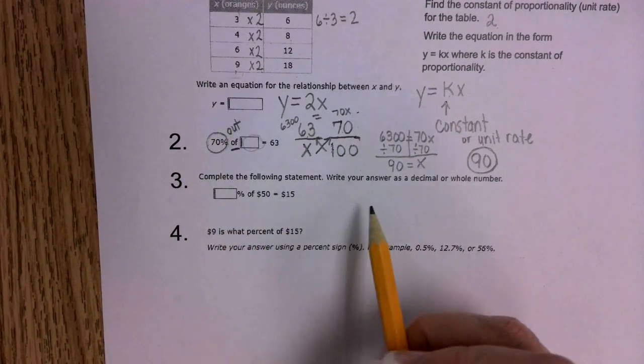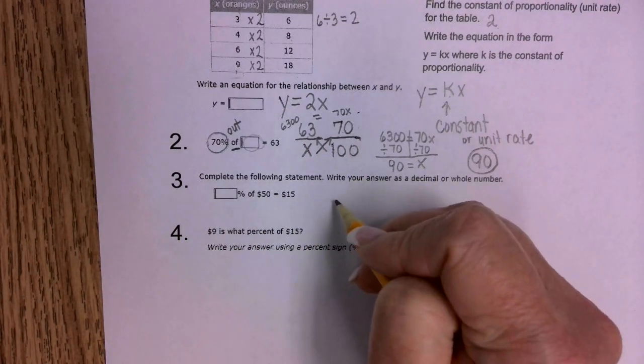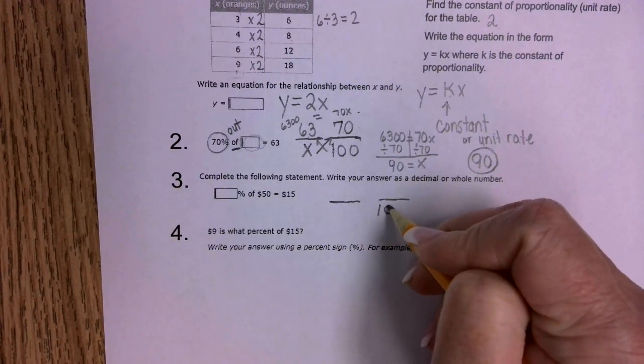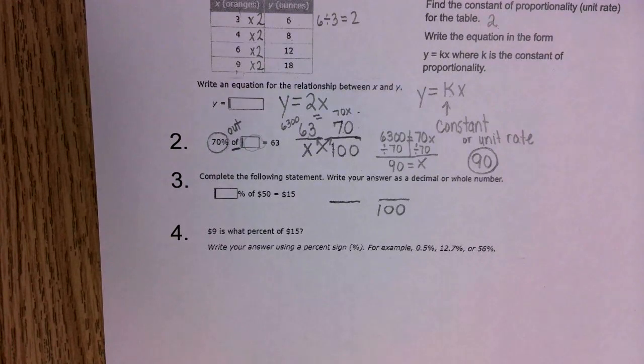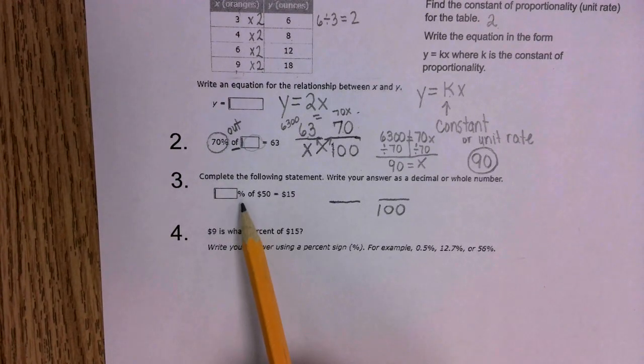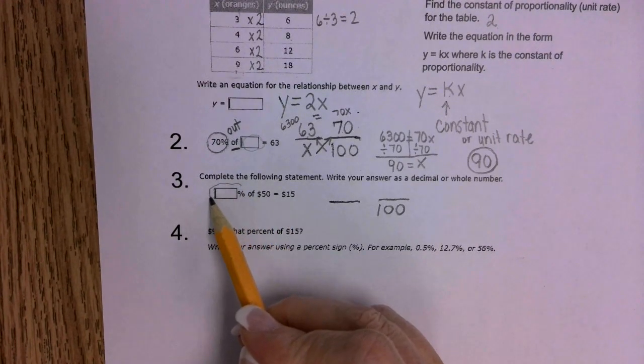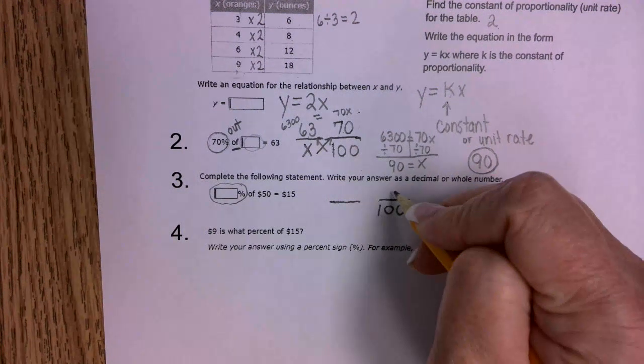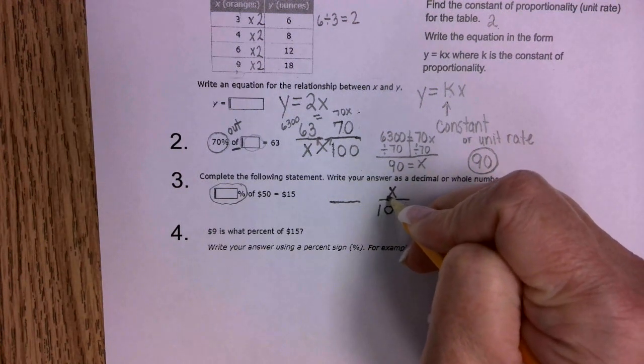We've got the same type of problem where we're setting up our proportion. We're going to put our 100 here. Then we're searching to see if we have a percent sign. Well, we do see a percent sign, but it does not have a number that's with it. So that tells us that that's what we're looking for. That's the unknown. That's my x.